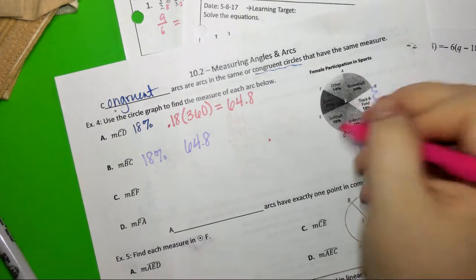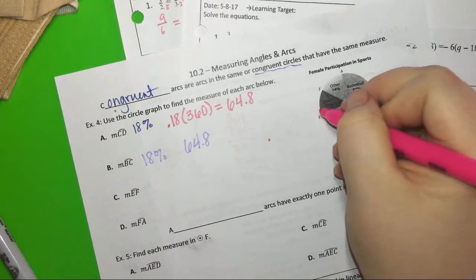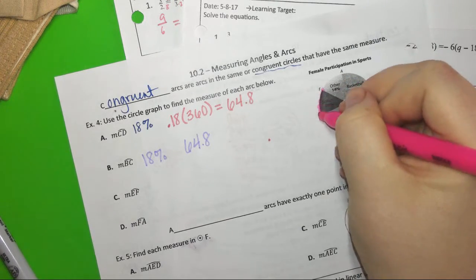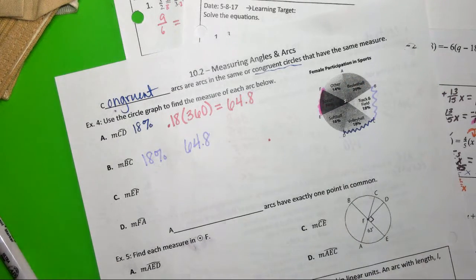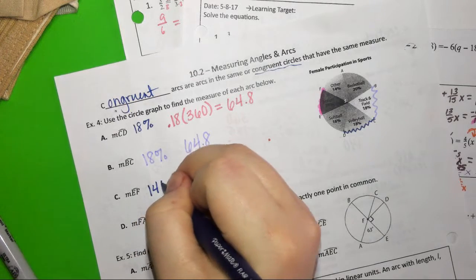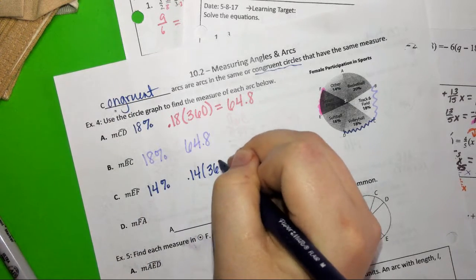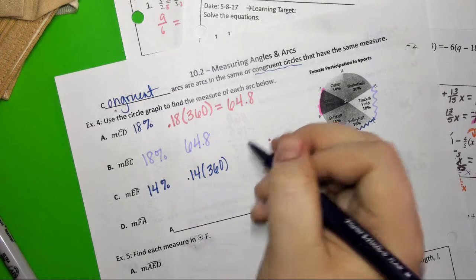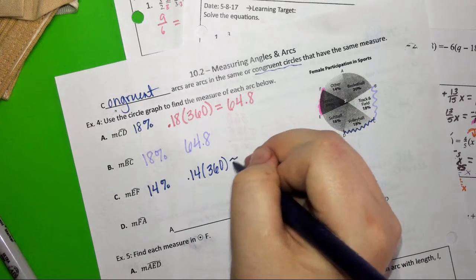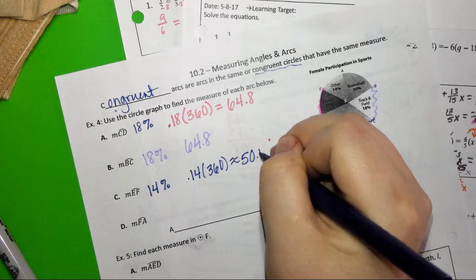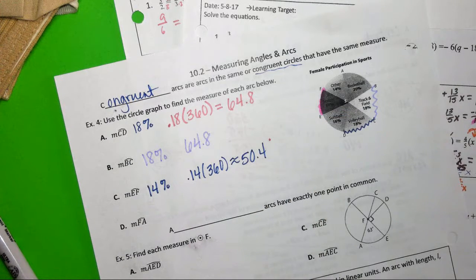Let's see. EF is here, and it's 14%. So I'm going to do 0.14 times 360. And my number is going to be something. 50.4. And I know she's right because it went down, which is good because 14% is less than 18%.